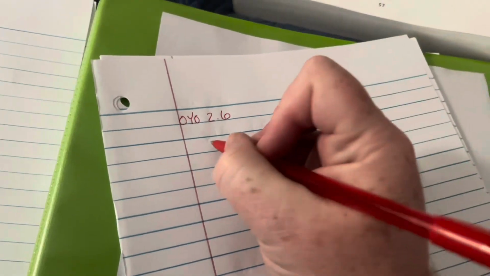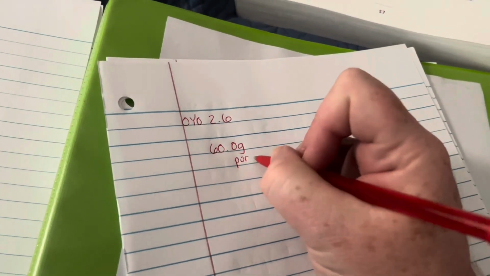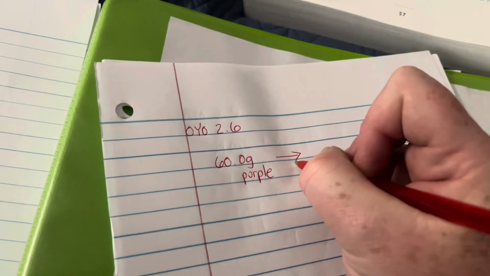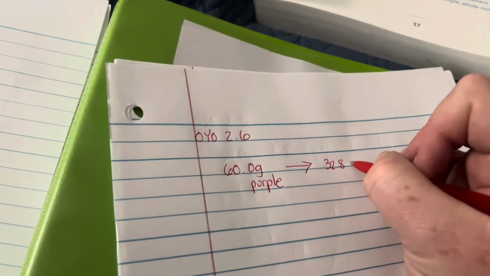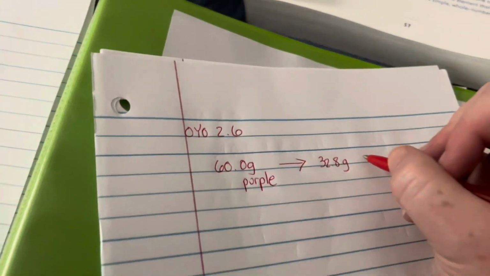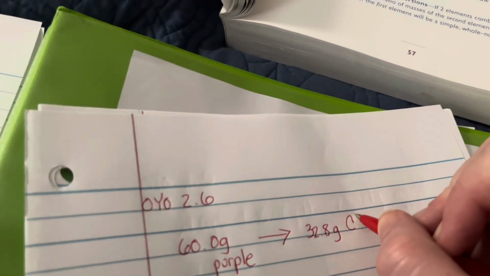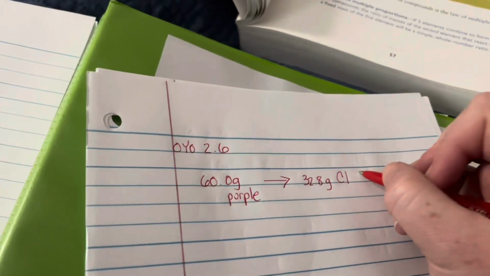There is 60.0 grams of a purple powder that's decomposed into 32.8 grams of chlorine. Is that right? And an unmeasured amount of cobalt.